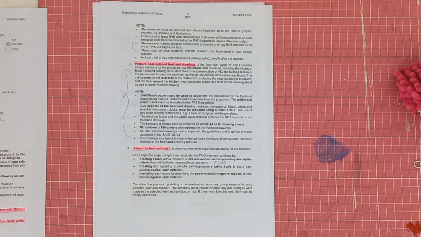Complete the process by writing a comprehensive summary giving reasons for your selected freehand solution. The summary must include whether any late changes were made to selected freehand solution or not. If there were late changes, they must be clearly described. So say, for instance, in my lunchbox, I pick the apple, and originally I picked a red apple, but then I decide last minute I'm going to take a green apple. You need to put that in your comprehensive summary saying that you made changes. Okay, and if you didn't, you say no changes were made.